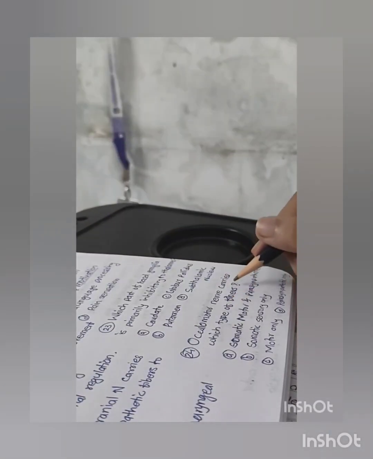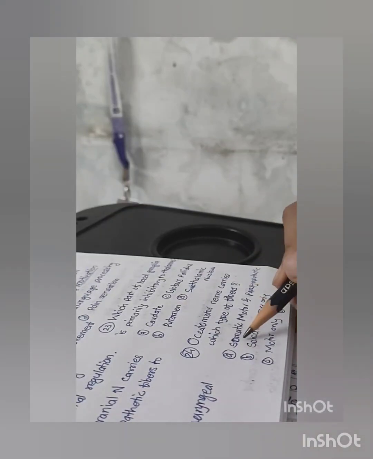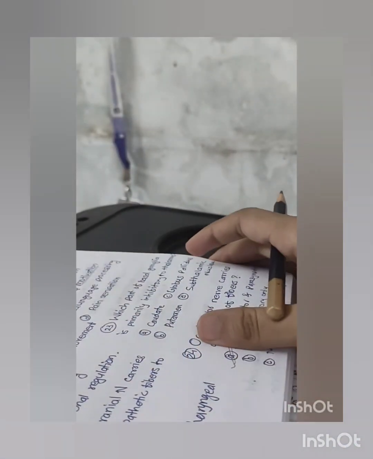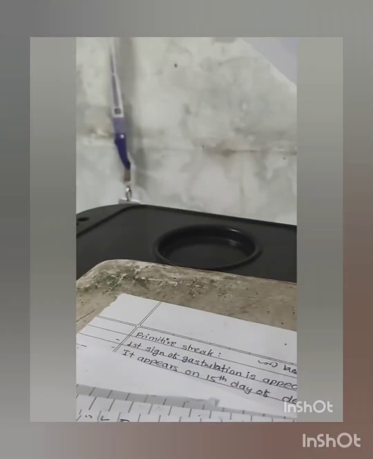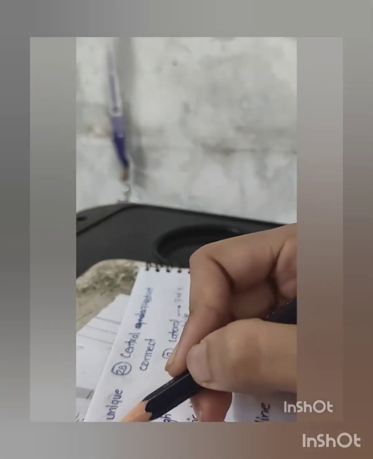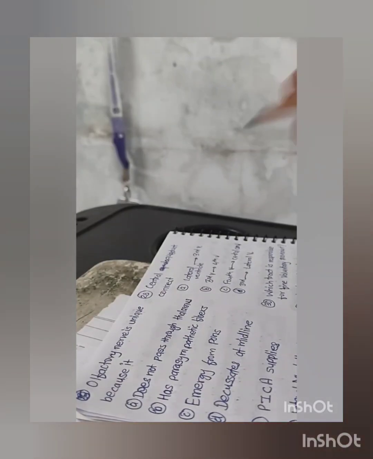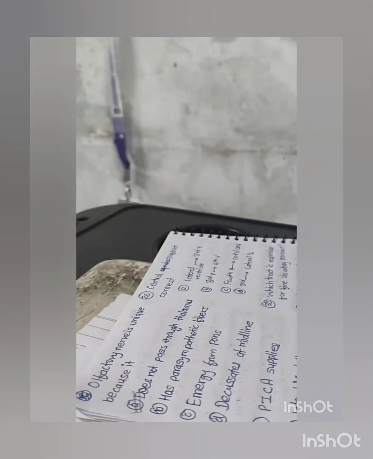Oculomotor nerve carries which type of fibers? Option first somatic motor fiber and parasympathetic fiber, somatic sensory only, motor only, and parasympathetic only. The answer is somatic motor and parasympathetic fibers. Olfactory nerve is unique because it does not pass through the thalamus, has parasympathetic fibers emerging from the pons, decussates at the midline. Answer is does not pass through the thalamus.